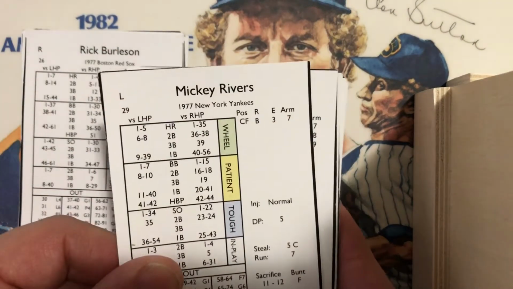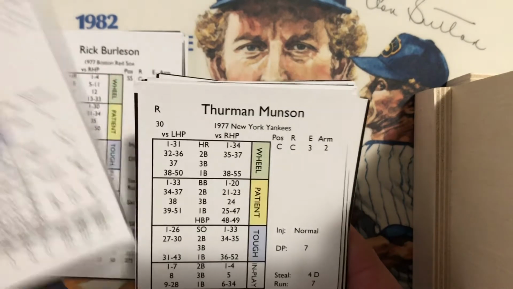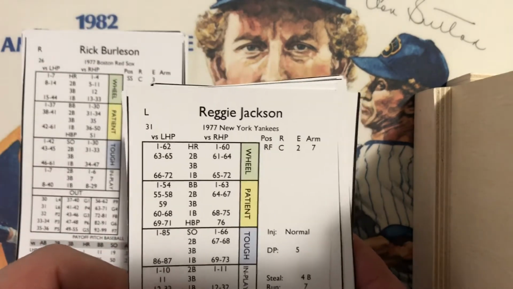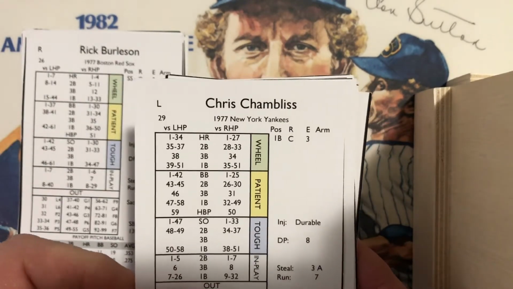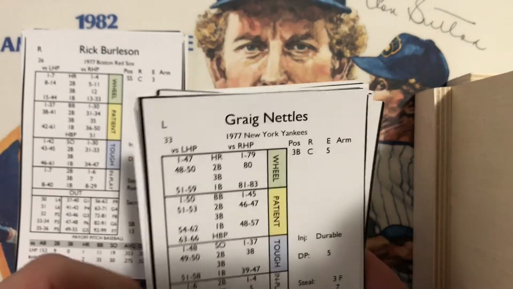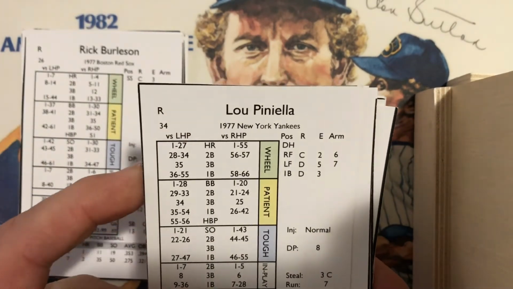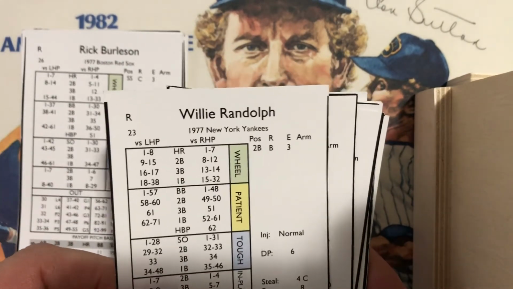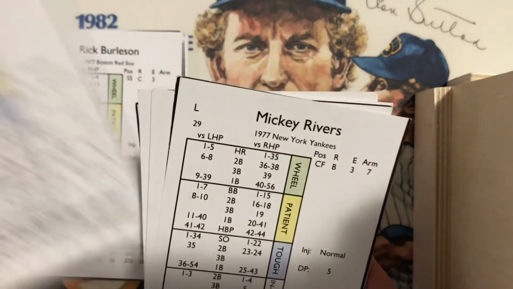For the homestanding 1977 New York Yankees, Mickey Rivers will lead off in center field. Roy White will bat second in left field. Thurman Munson bats third and does the catching. Reggie Jackson bats fourth and plays right field. Chris Chambliss bats fifth and plays first base. Graig Nettles bats sixth and plays third base. Lou Piniella bats seventh. He's the DH today. Willie Randolph bats eighth and plays second base. And batting ninth and playing shortstop, it's Bucky Dent.